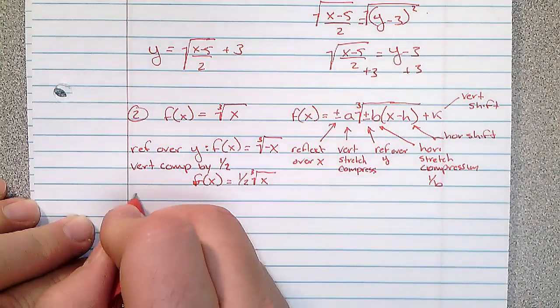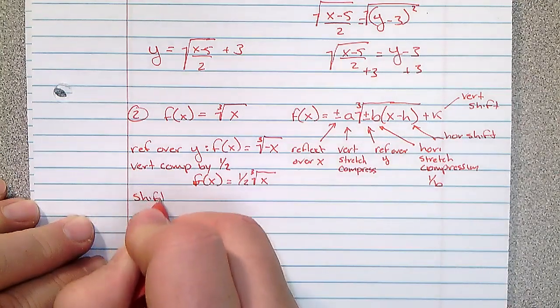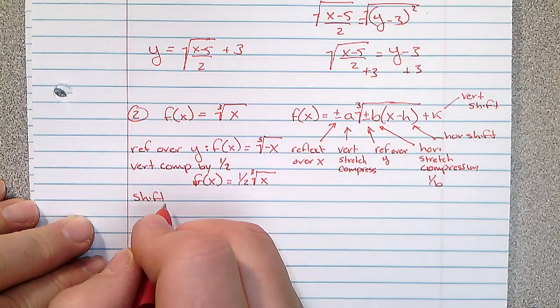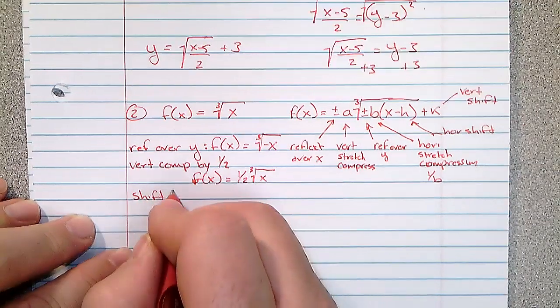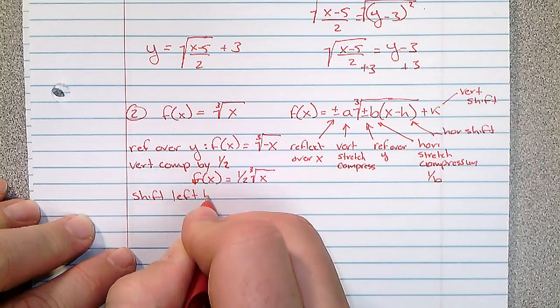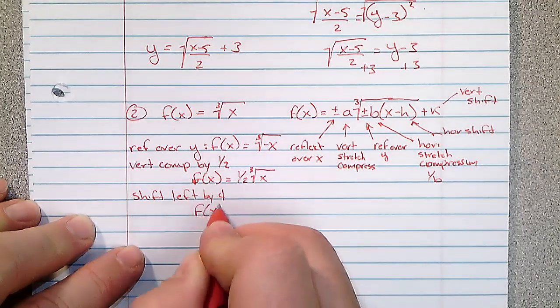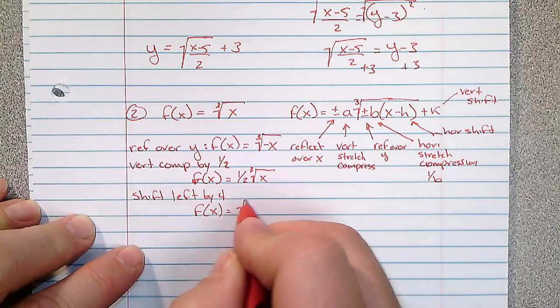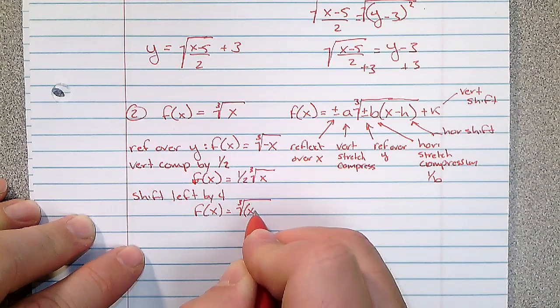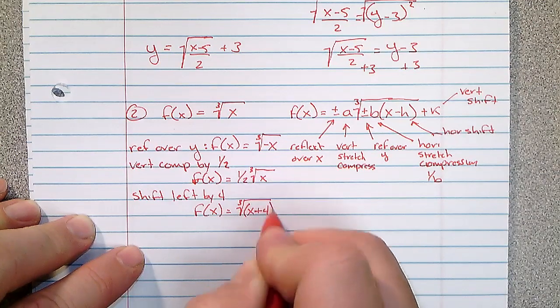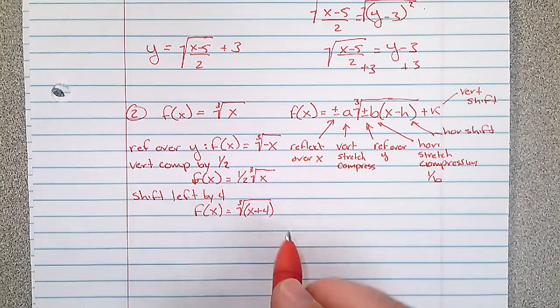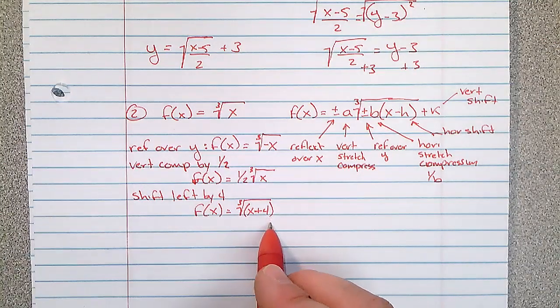And then our last piece has us shifting left by 4. Yep, left 4. And that's going to be f of x equals the cube root of (x plus 4), which is going to give us a negative 4 for our h value, shifting it 4 to the left.